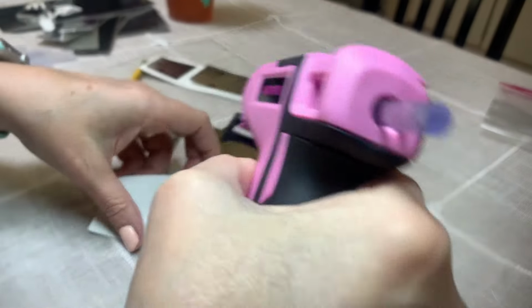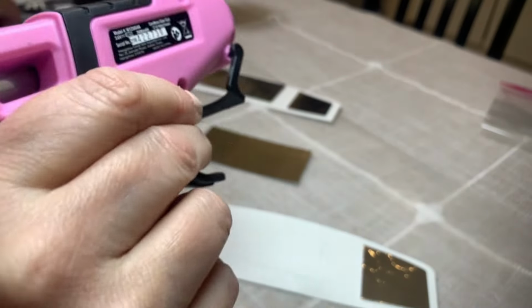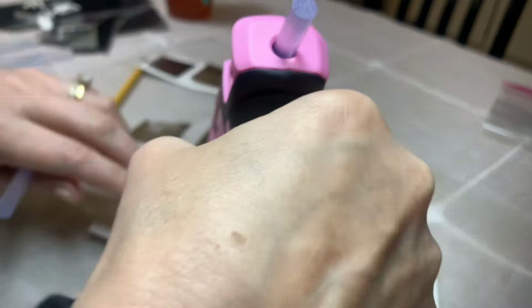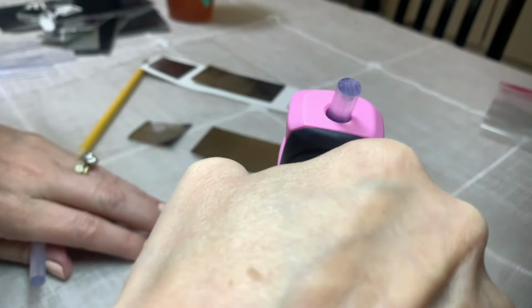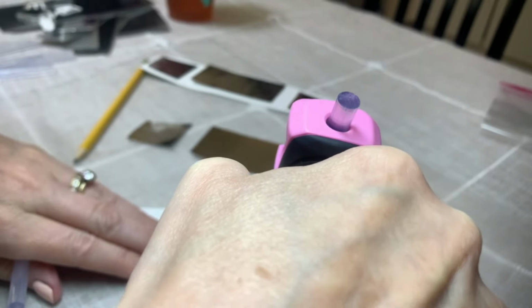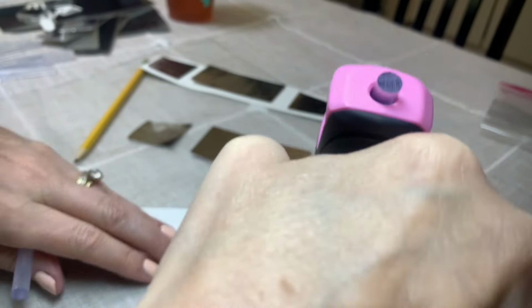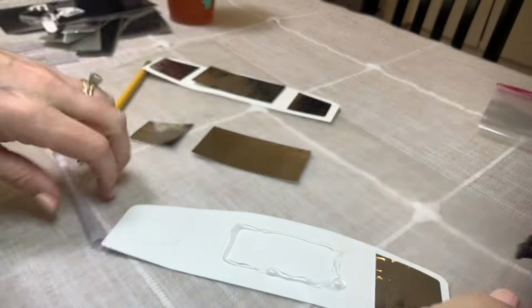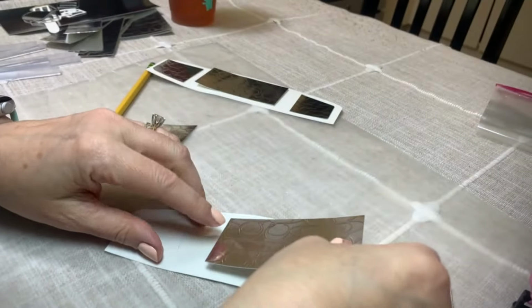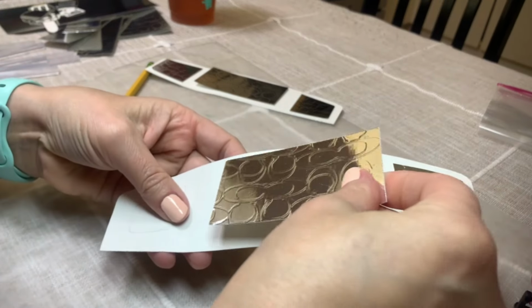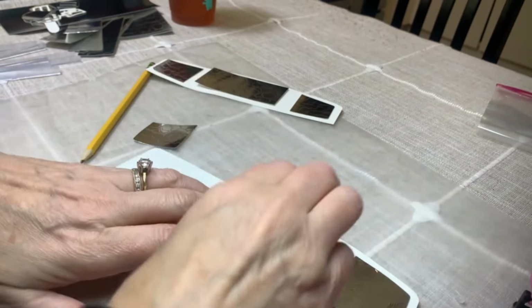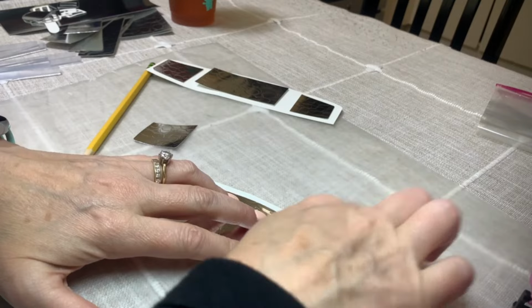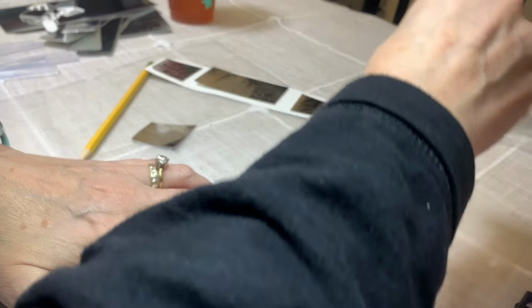Okay, now we have to do this as well. Get more glue. And I guess you kind of have to work fast because you don't want the glue to dry. I wish I could see the score lines. So I would recommend maybe not using white if you have a hard time seeing them as much as I do.